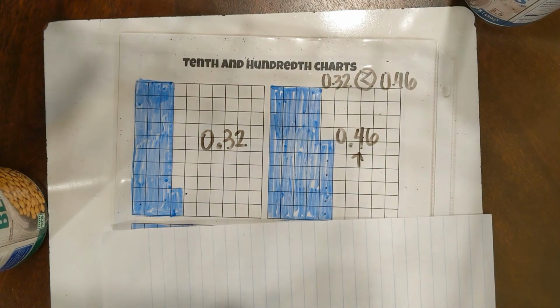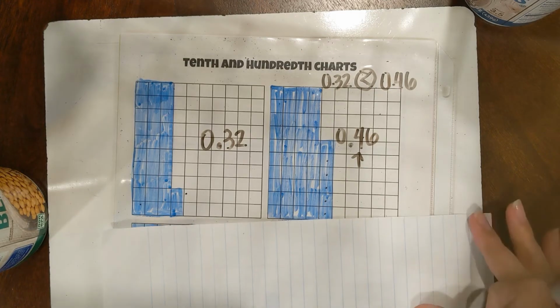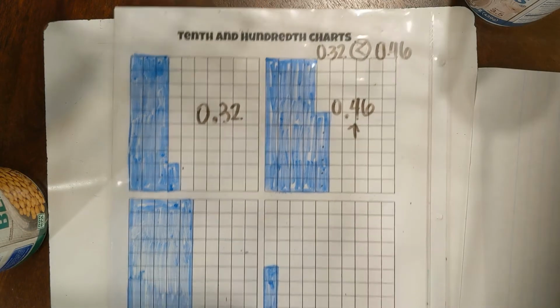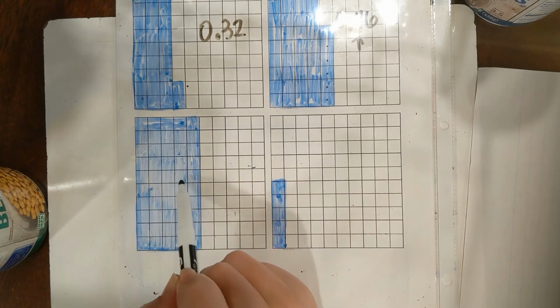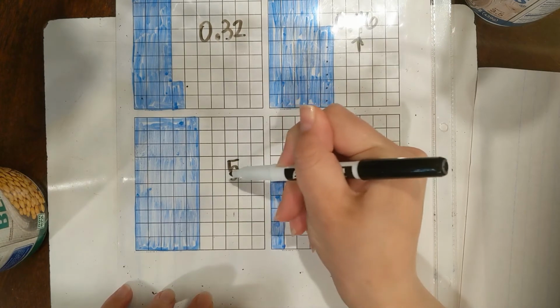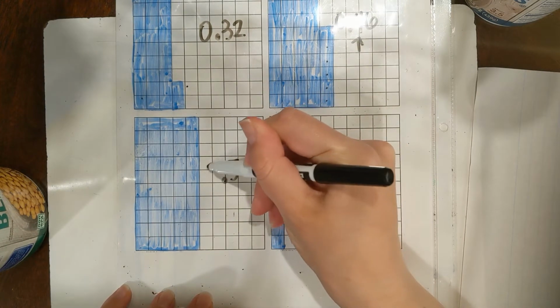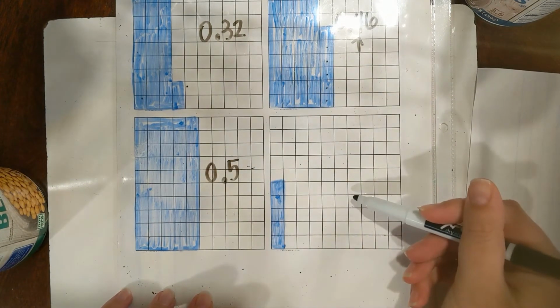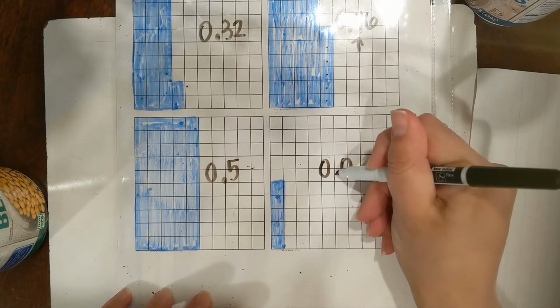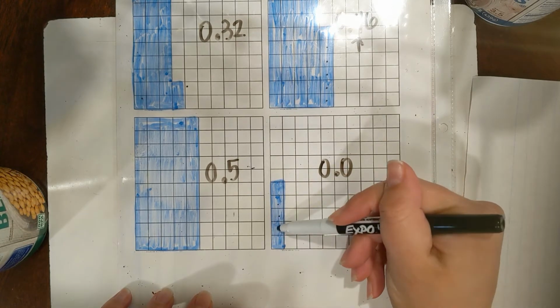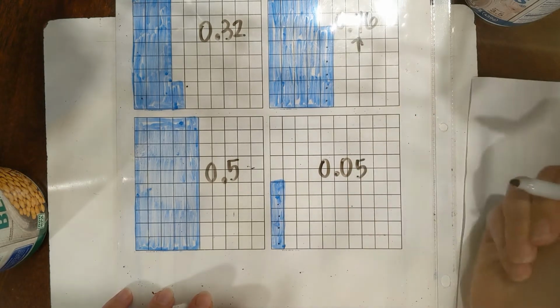This one I think might trip you guys up if you're not being careful, so make sure you're watching this one. All right. It looks not deceiving right now, but let's go into it. So how many full tenths do I have here? 1, 2, 3, 4, 5. I have 5 tenths. Okay. And this one, do I have any full tenths? Nope. But I have 1, 2, 3, 4, 5 hundredths.